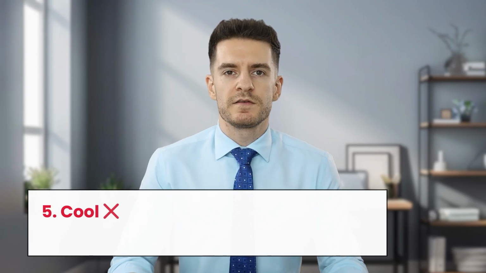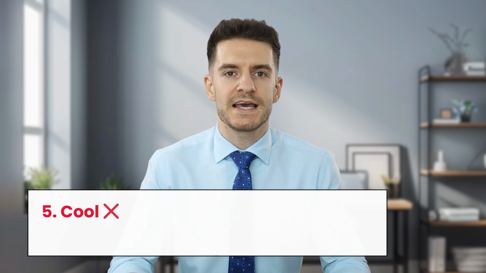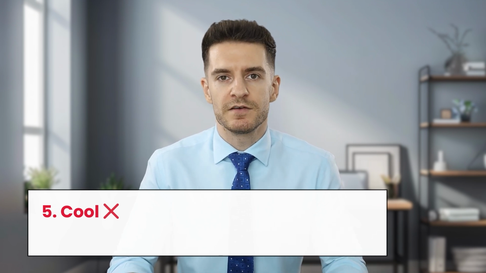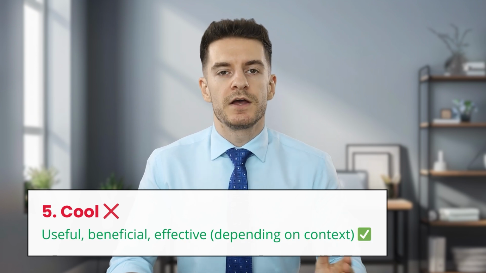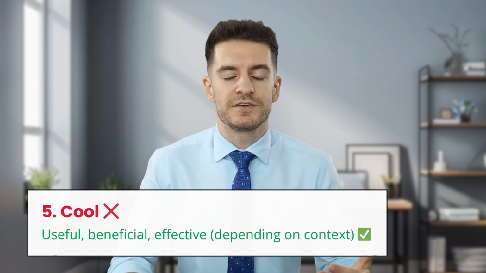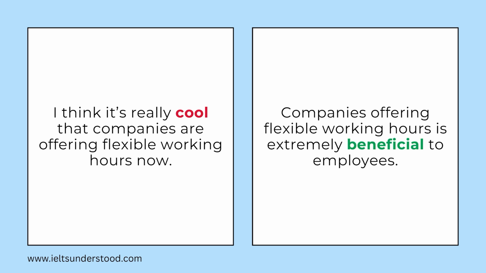All right, the last one for slang words is cool, which is a very informal way to say something is good or impressive. So instead of saying cool, you could say useful, beneficial, or effective, depending on the context. For example, I think it's really cool that companies are offering flexible working hours now. Well, no, cool is too informal. Companies offering flexible working hours is extremely beneficial to employees. This is much more professional.